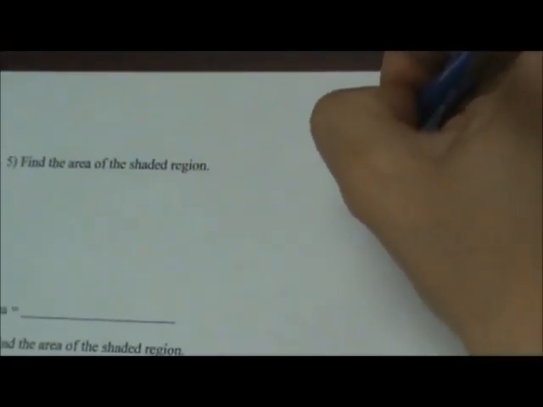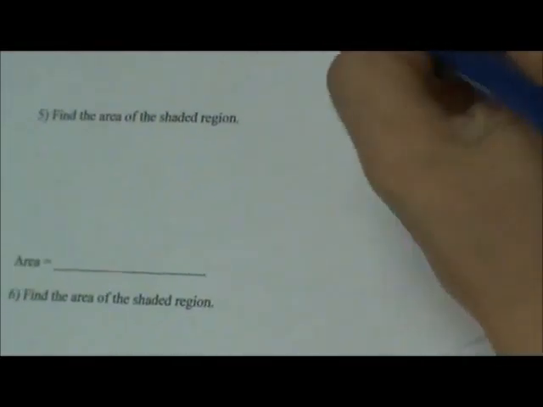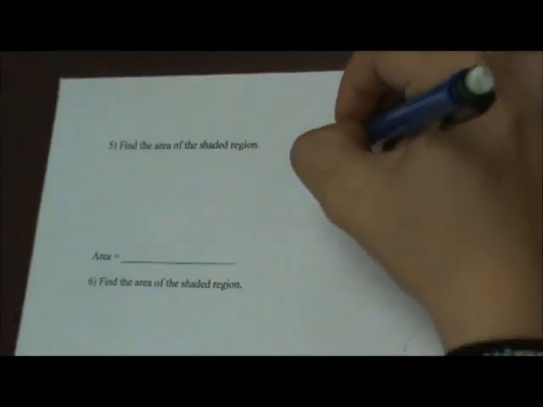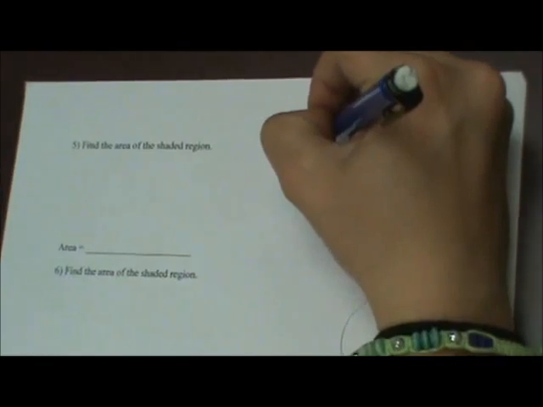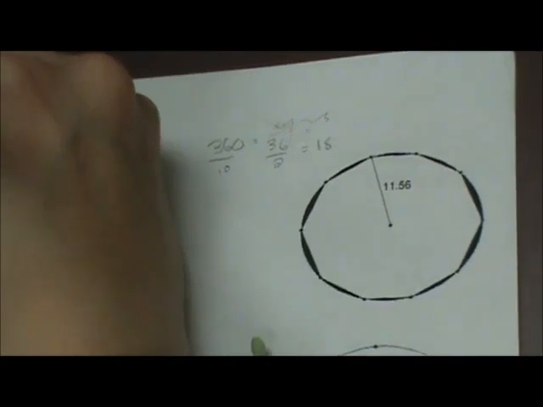So, anyways, I think we start off trying to find... Oh wait, no, we're going to start with the circle. So we're just going to find the area of the circle, and that's going to be pi r squared. That's gonna be 11.65 squared times pi, and that's gonna be the area of the circle, minus what we find when we later find out what the area of the decagon is.